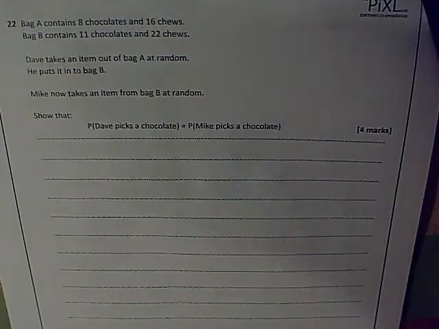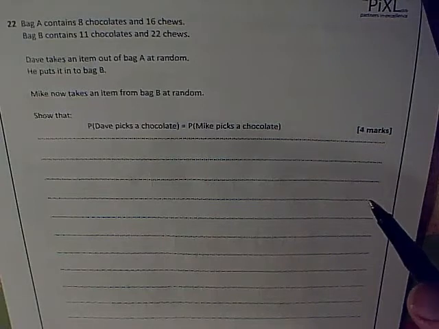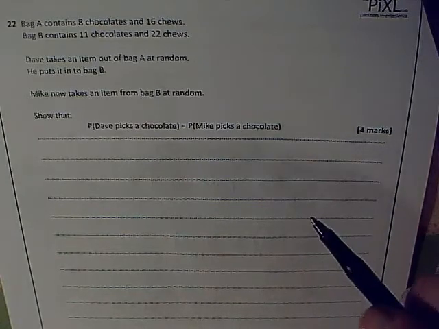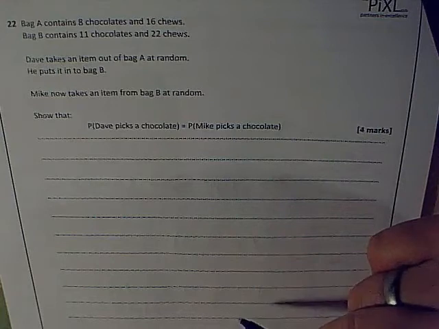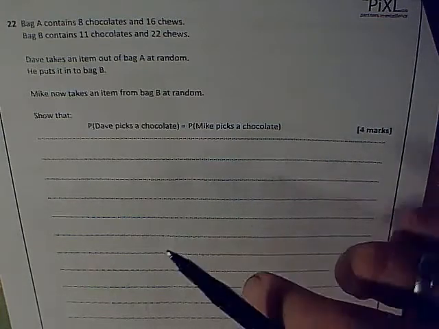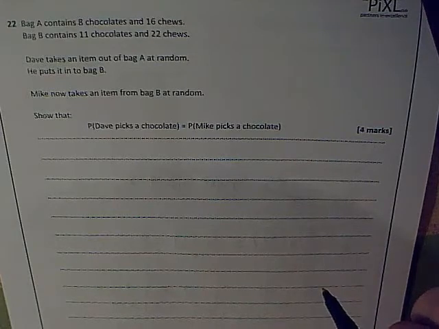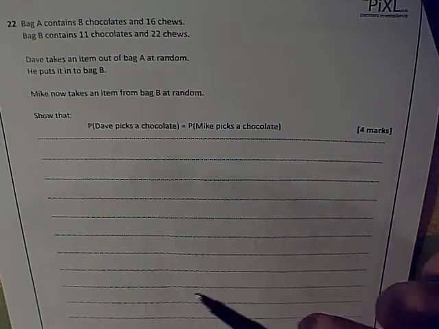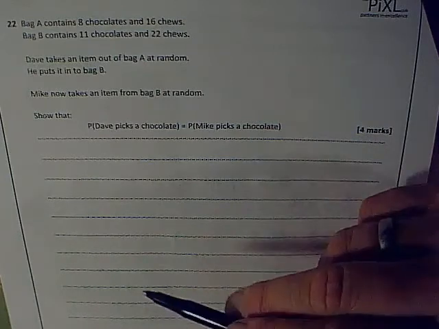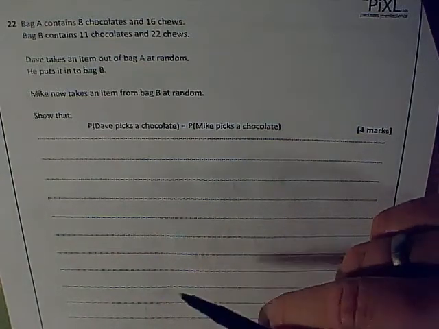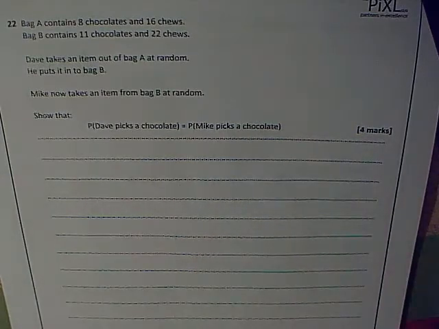Okay, question number 22. And this is a tricky one, and I think it's made more tricky by the fact that we've got lines here. Because as you'll see, I'll want to model this with a tree diagram, which is, I think, the most sensible way to model it. And the lines might indicate you want to do a lot of careful working out, whereas in fact, I definitely want to model this with a tree diagram.